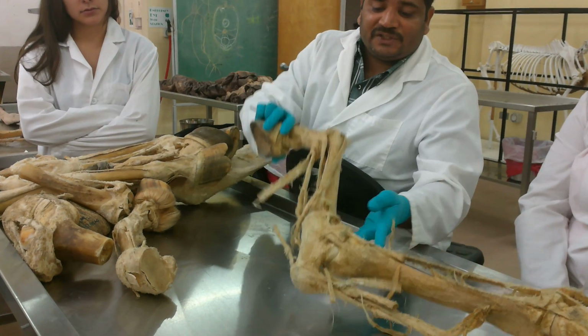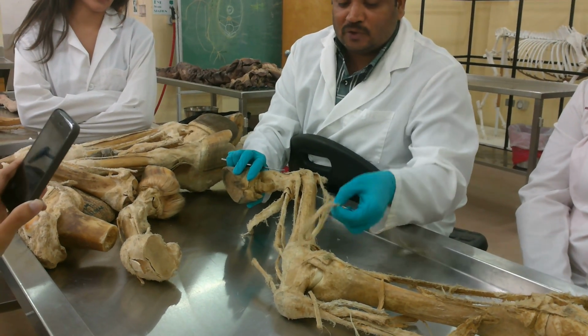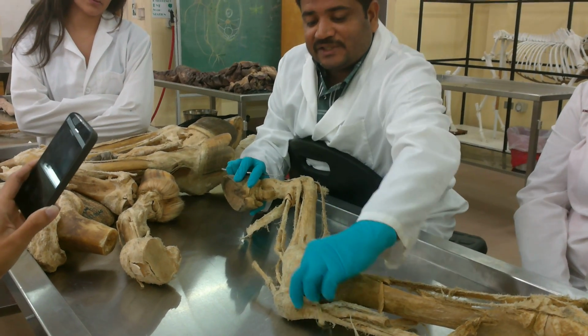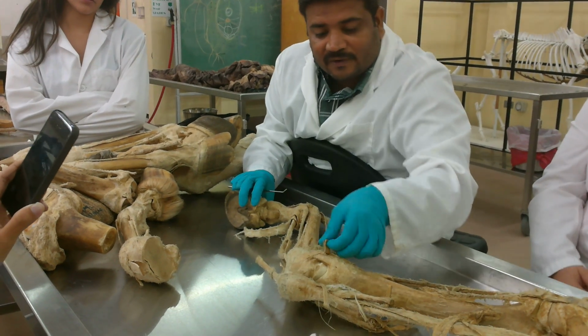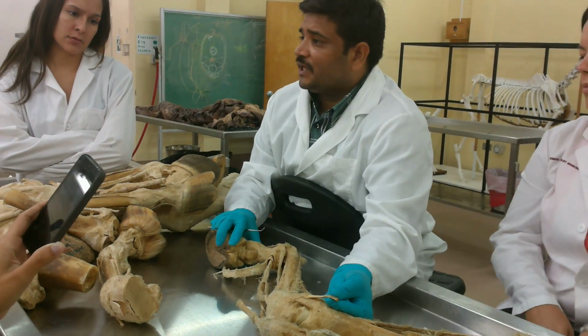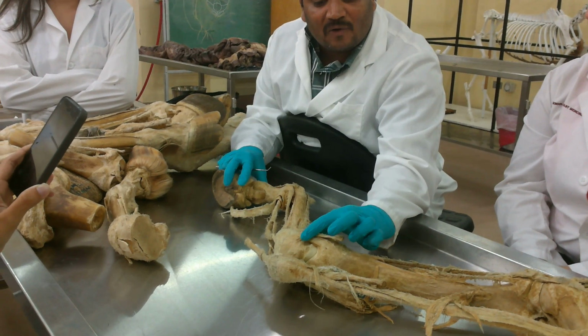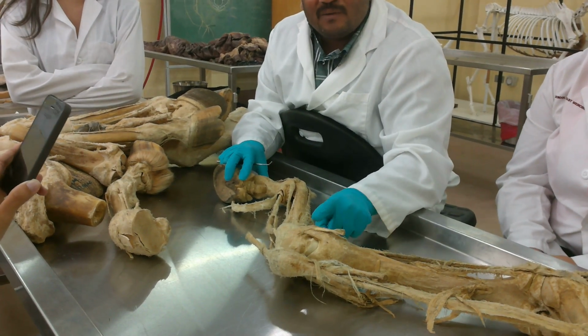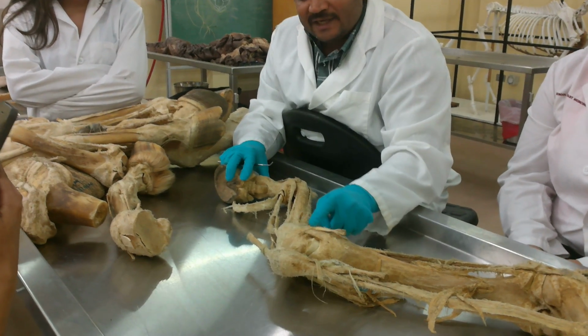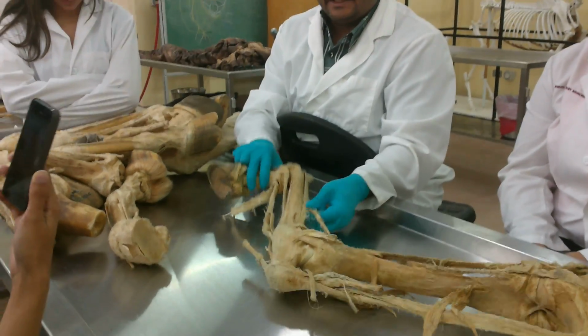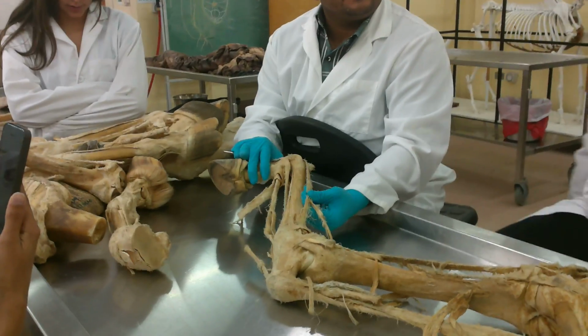The long digital extensor tendon, as it runs further down, also receives the lateral digital extensor tendon. That's the lateral digital extensor. It runs through this groove over the lateral malleolus, and then it continues further to join the long digital extensor.